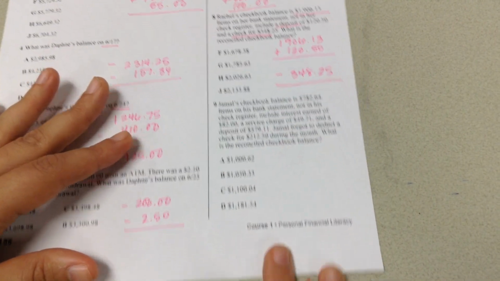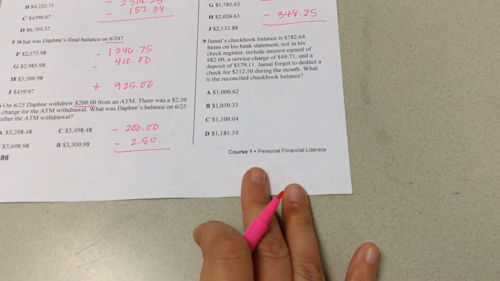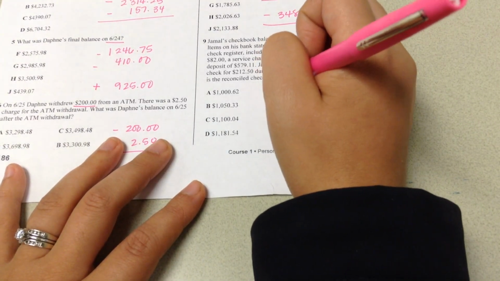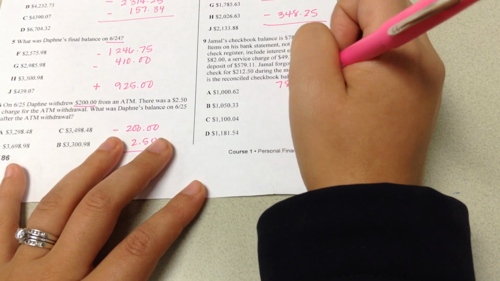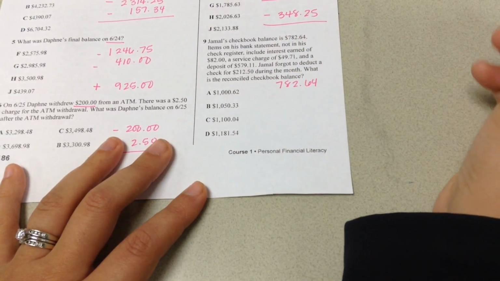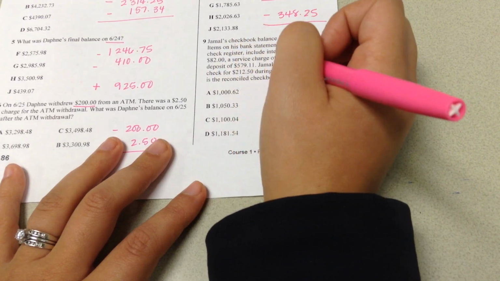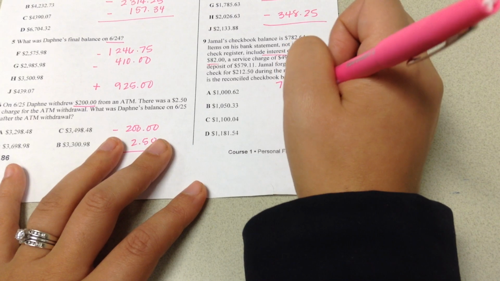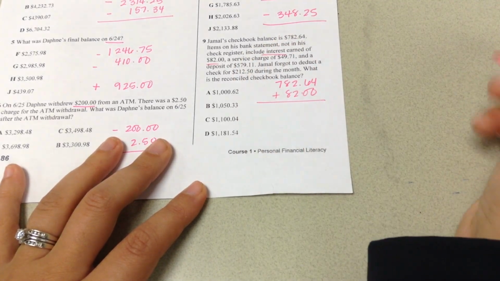Okay. And number 9, finally, we have several things to do. So you're going to start with $782 with 64 cents. Then it says that interest, that's plus, so you have to add $82.